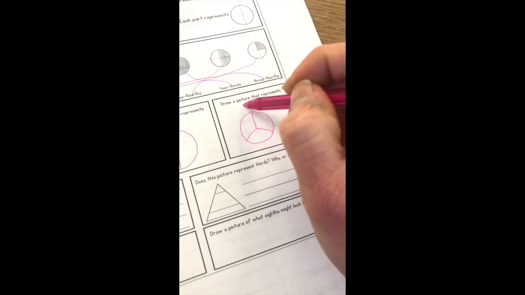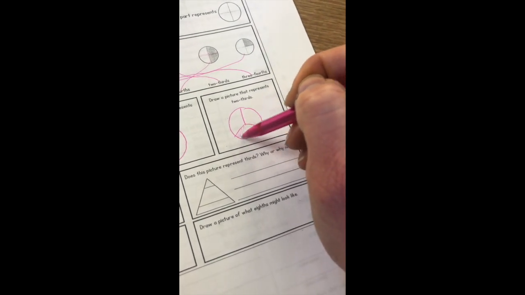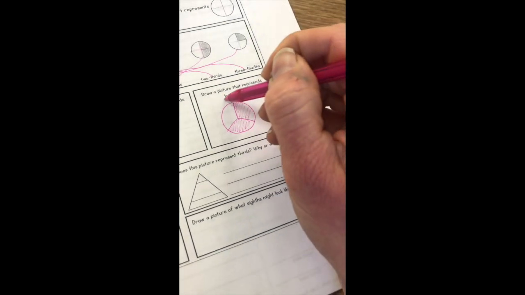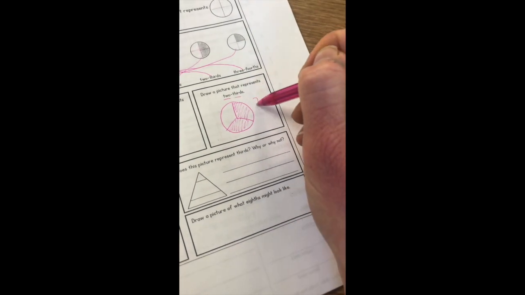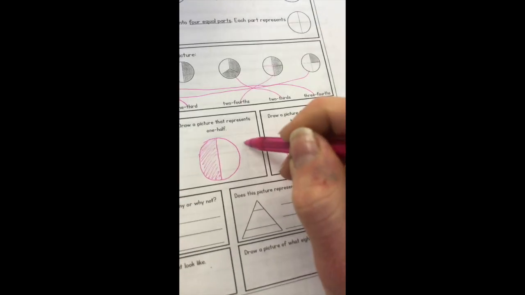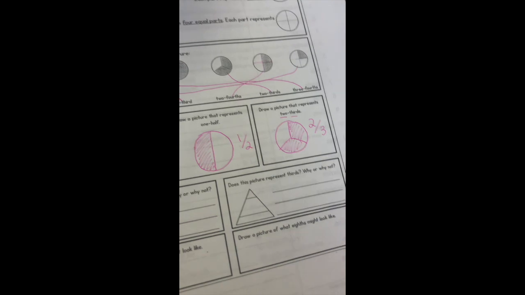I'm going to divide it into 3. When you're dividing a circle into 3, it kind of looks like a peace sign or the beginnings of a peace sign. So draw a picture that represents 2/3. I have my 3 pieces, and I'm going to color in 1, 2. Read carefully, 2/3. 2 out of 3 are colored. Same thing with this. 1 out of 2 is colored.